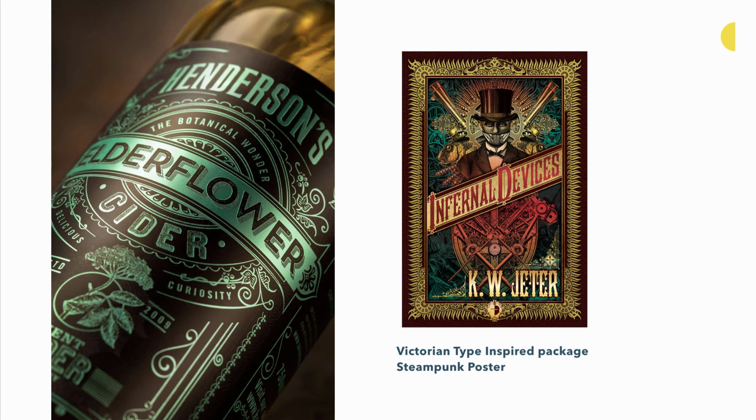Here we see an example of Victorian-inspired packaging. And on the right, a poster that is a steampunk poster. Steampunk is a subgenre of science fiction or fantasy inspired by the Victorian era that incorporates technology and the aesthetic design of 19th century steam-powered machines into its art form. The packaging design was created by John Coltart.